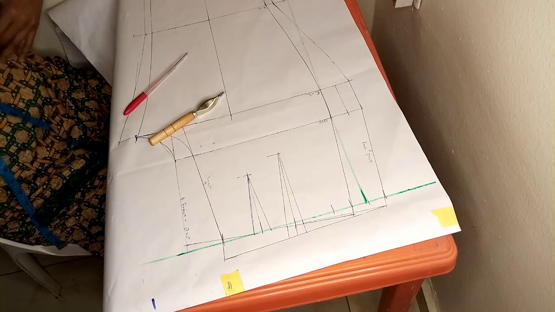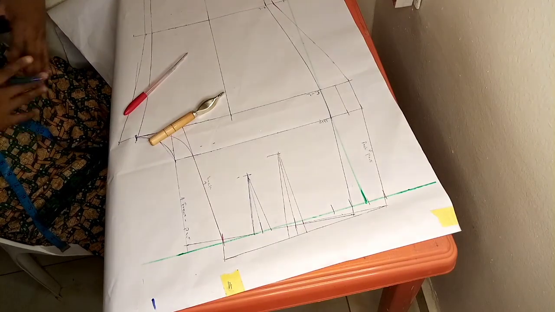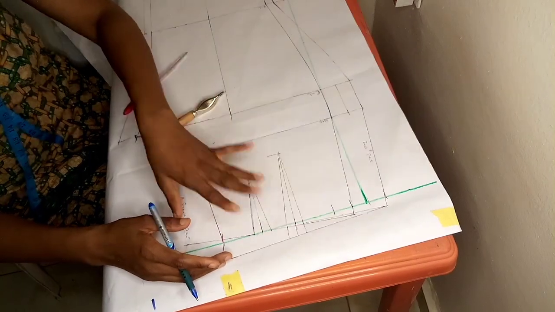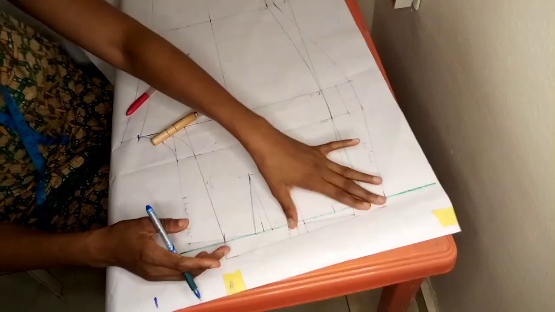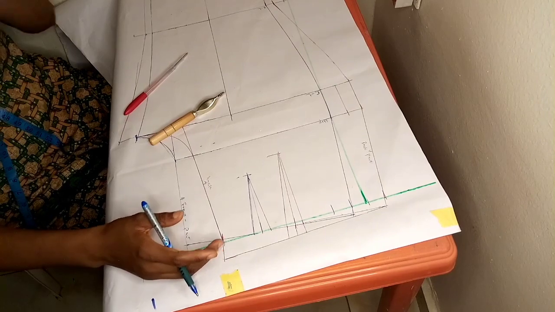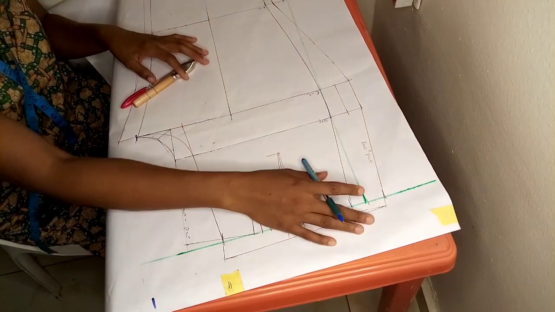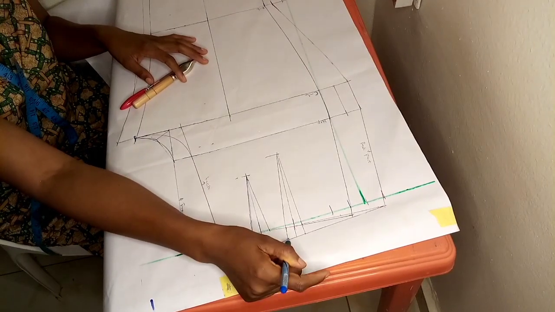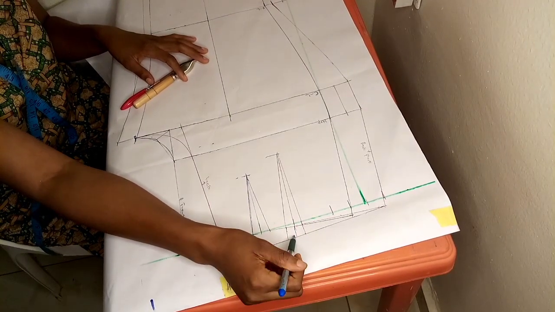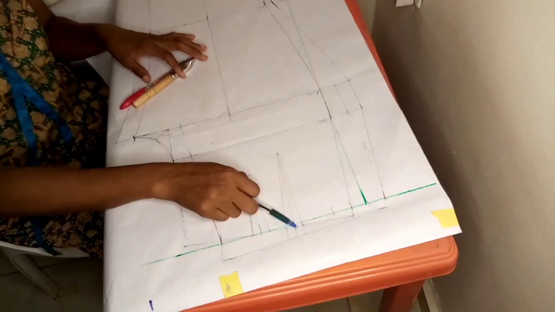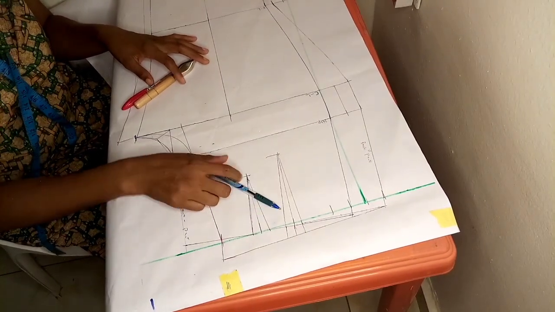If you want the band only for the front panel and back panel, that means you're going to cut the front by unfold, then the back unfold. Then that will give you a straight band. If you want to trace out the waistline, you trace it out before or after adding your allowance. You close the dart before you trace out.